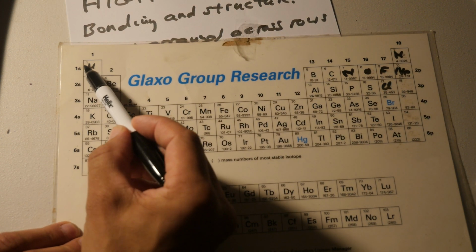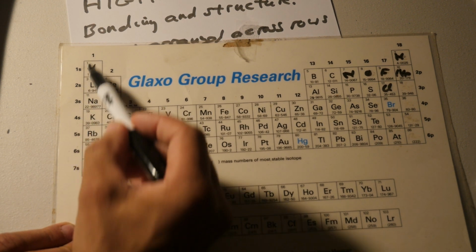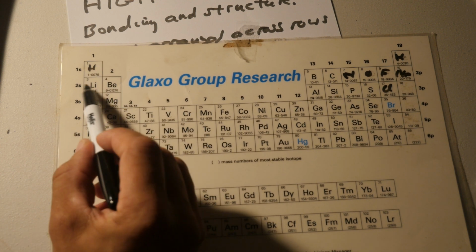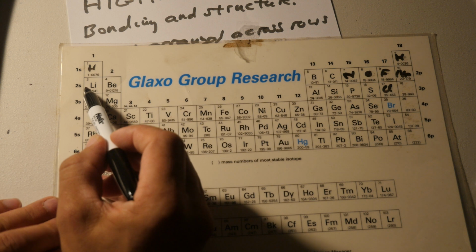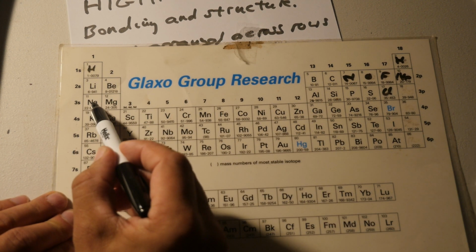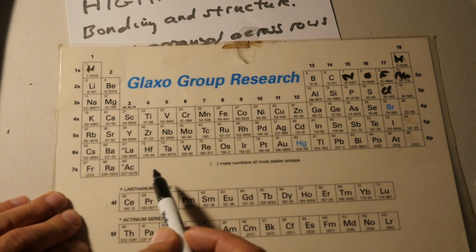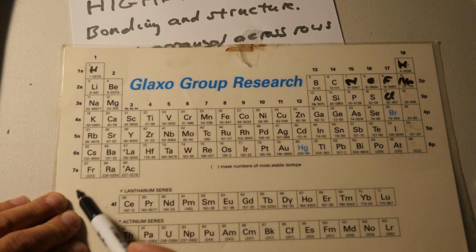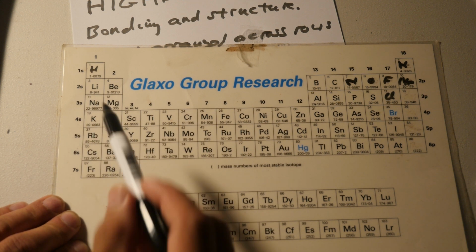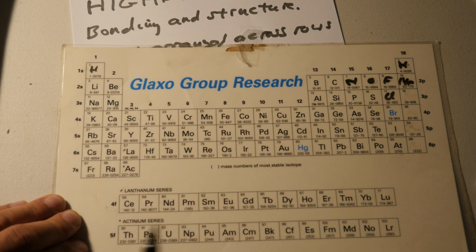As you go down the column, this first row has 1 shell, okay? Row 2 has 2 shells. You've got the inner shell and the second shell. Row 3 is 3 shells. Row 4 is 4 shells, 5 shells, 6 shells, 7 shells. So as you move down the column, the number of shells rises, so the outermost electrons get further and further away from the nucleus, okay?